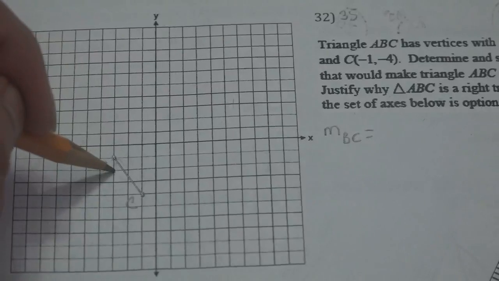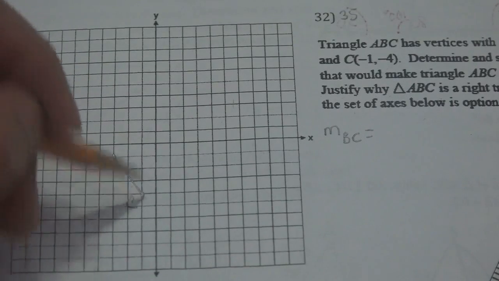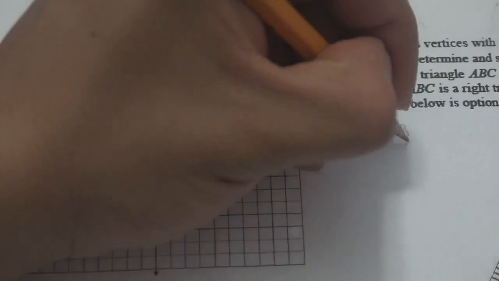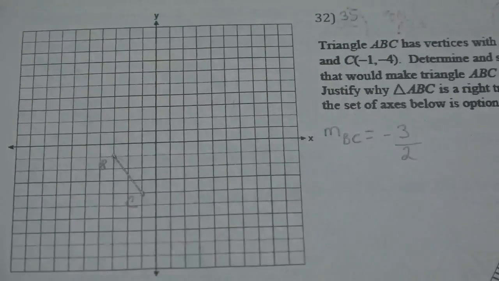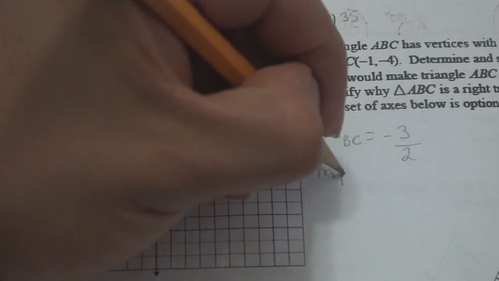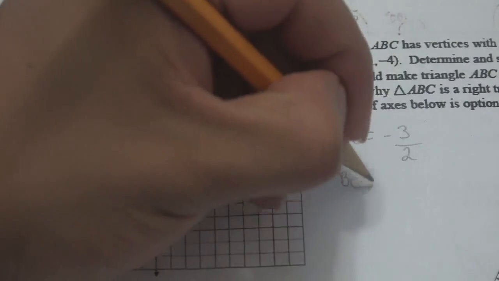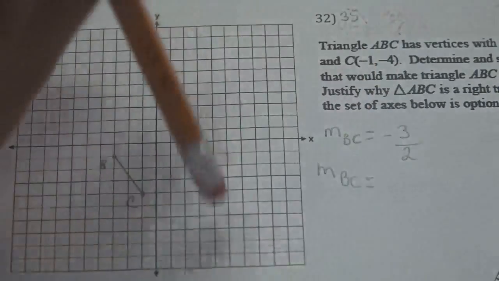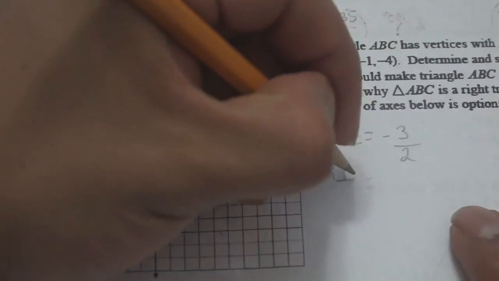is negative 1, 2, 3, 1, 2. It's negative 3 over 2. That is the slope. So if I was to create a right angle, all I have to do is find the slope of a line perpendicular to BC.